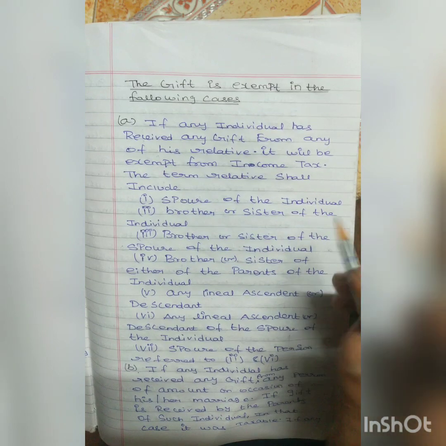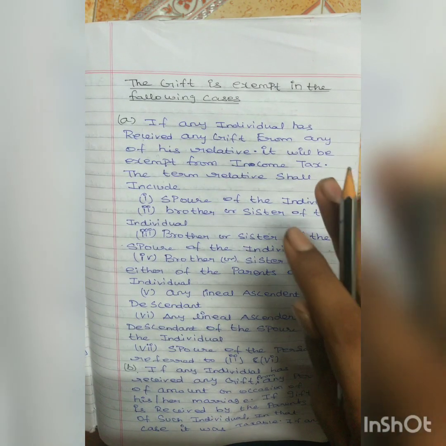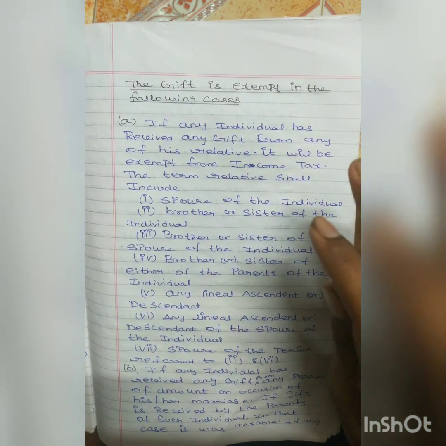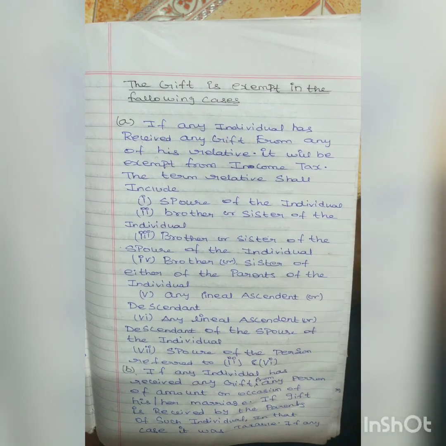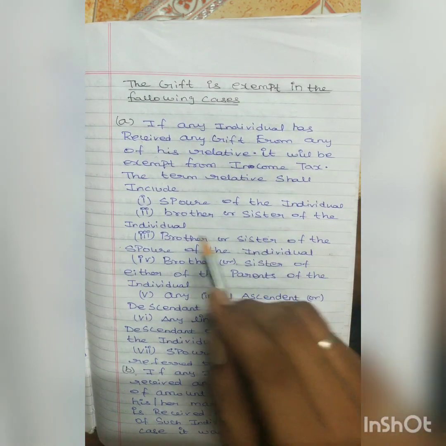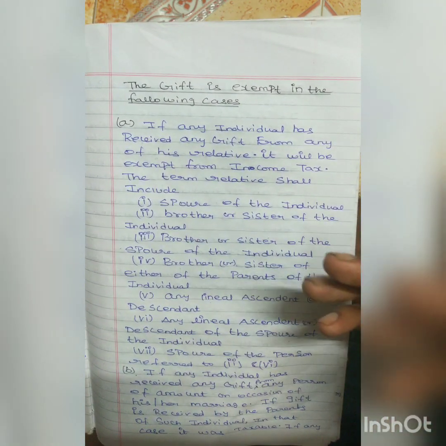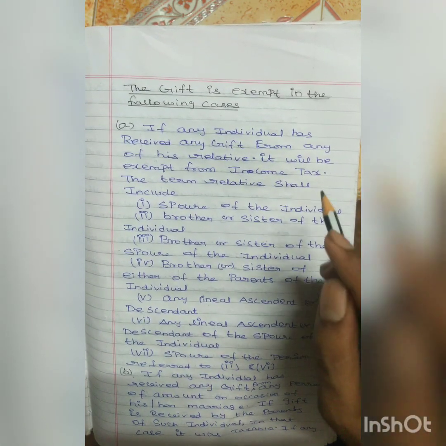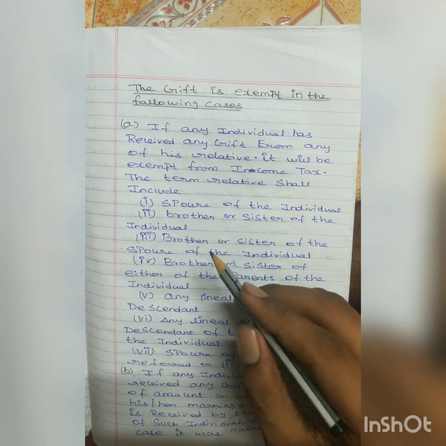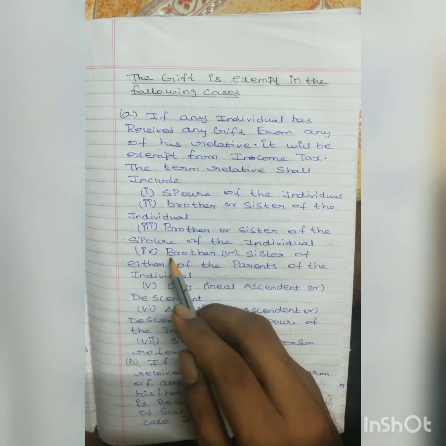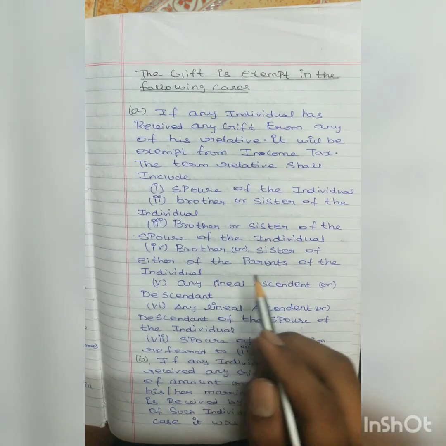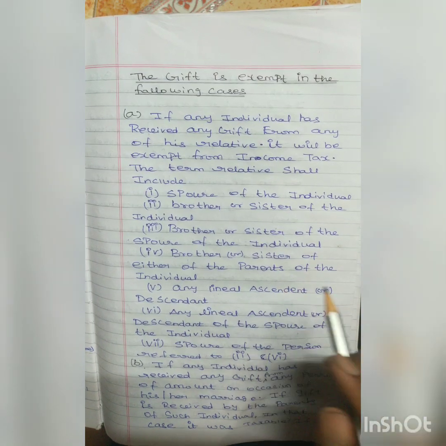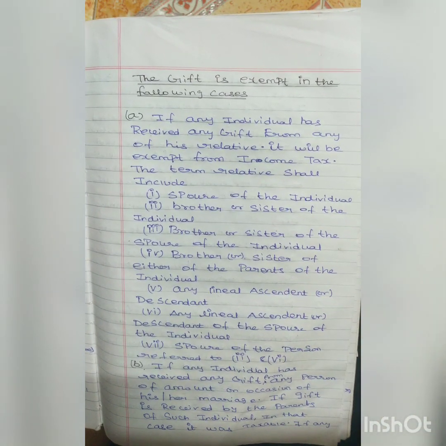Spouse of the individual. For the husband, wife is spouse, and also for the wife, husband is spouse. Brother or sister of the individual, or brother or sister of the spouse of the individual. Brother or sister of either of the parents of the individual.